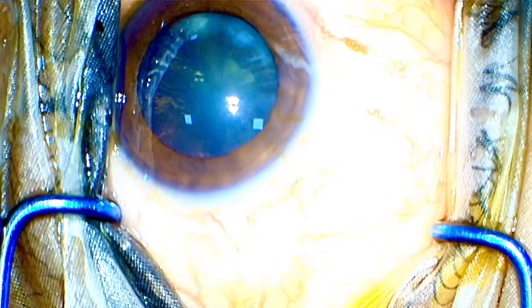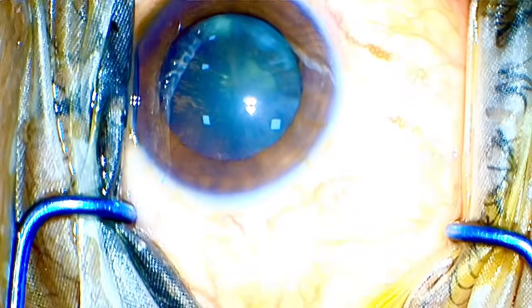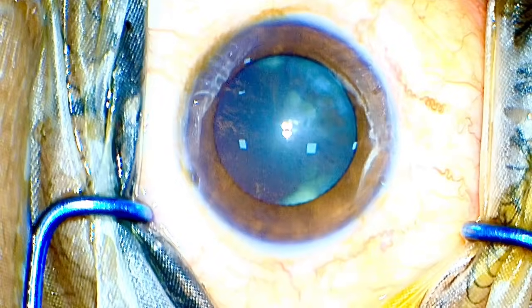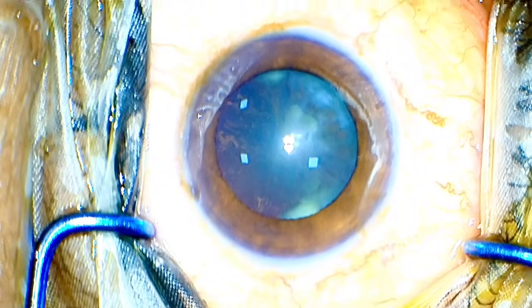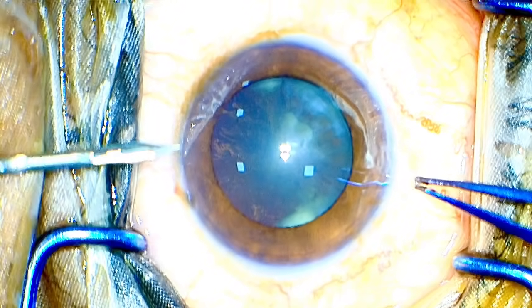So, coming to a very interesting case, this is a diabetic patient. We have controlled his diabetes for the past 15 days. He's on insulin, and we have taken this case up.